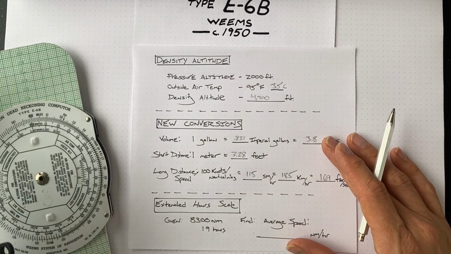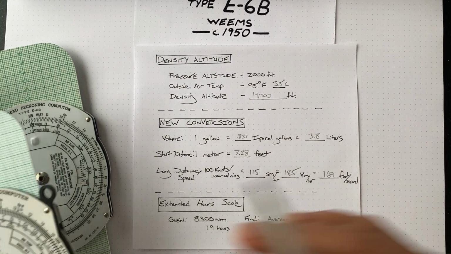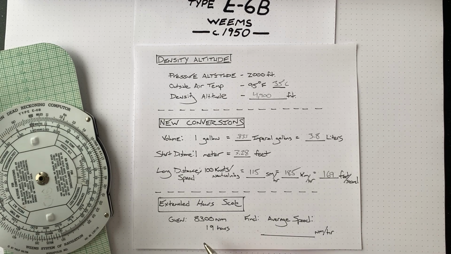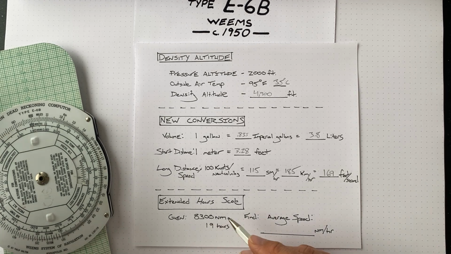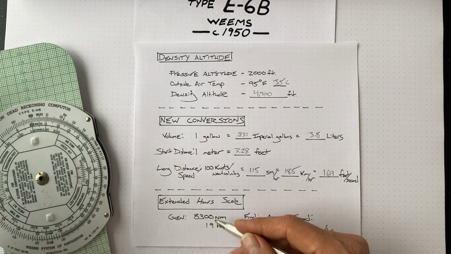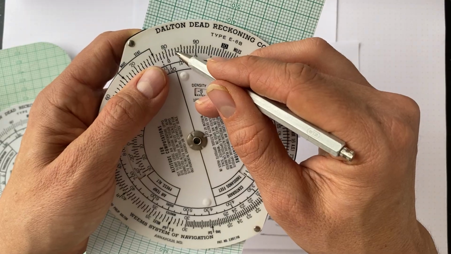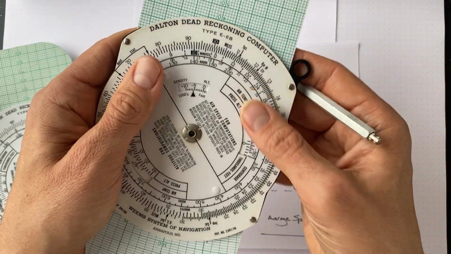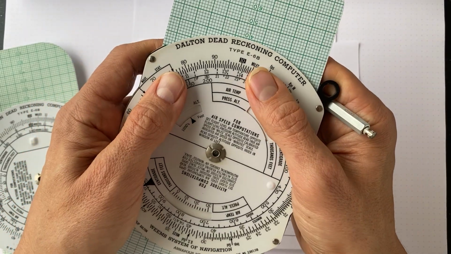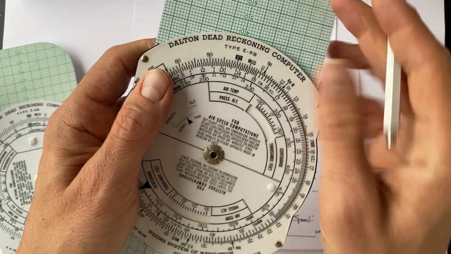And as a fun example of where we might use that, we can think about the longest commercial flight right now, which goes from Singapore to New York. It's roughly 8,300 nautical miles, and it takes about 19 hours. So let's find the average speed that an airplane would use on that route, knowing how long it is and how long it takes to fly. So we would find 8,300 nautical miles here on the outside of the scale. And across from that, we would put our time, 19 hours.